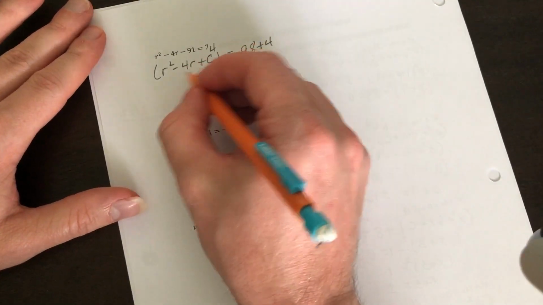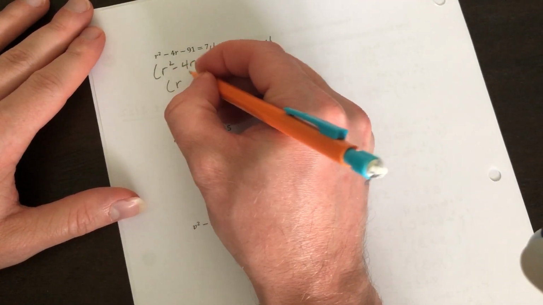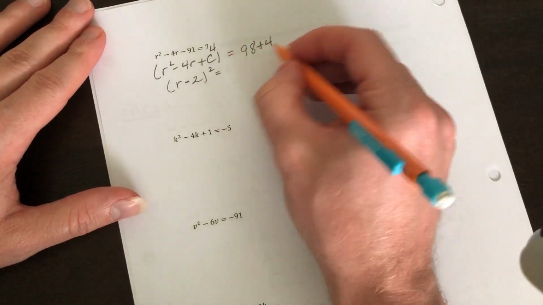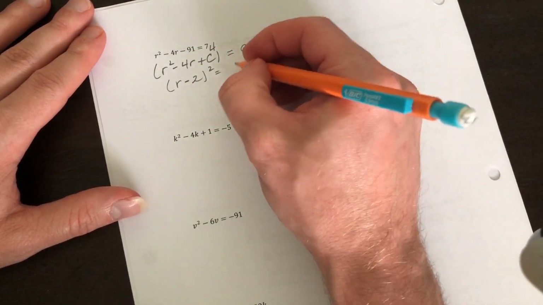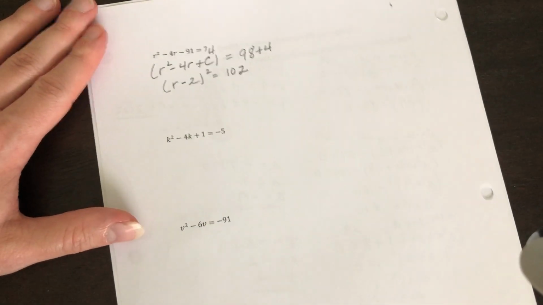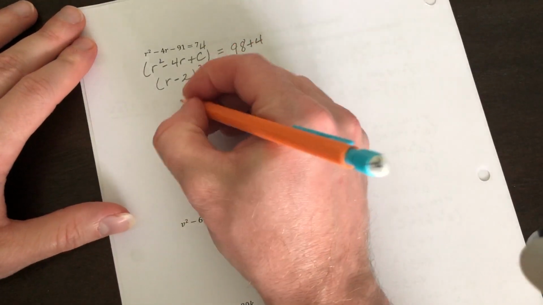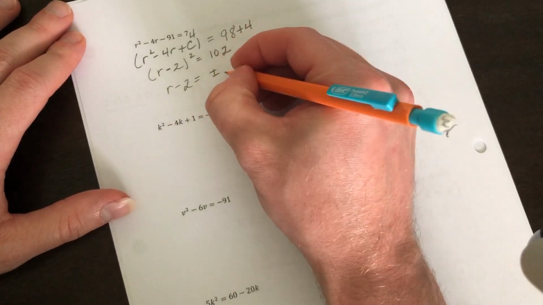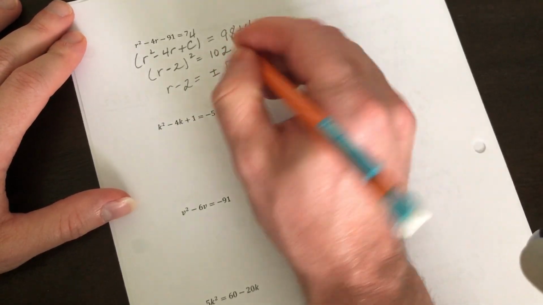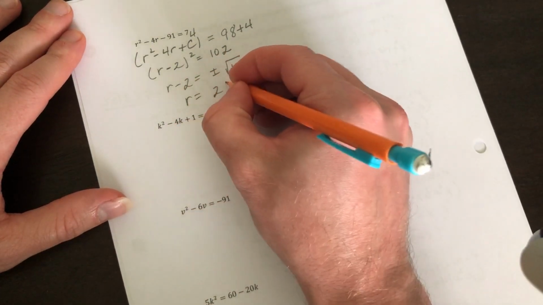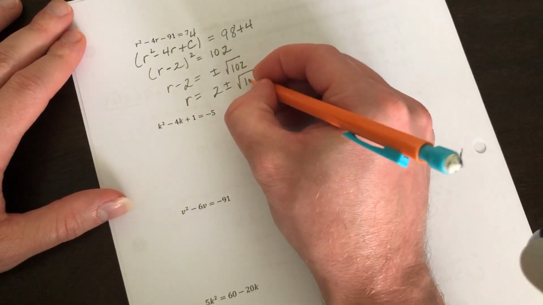So, I'm going to square root the first term, keep the sign in the middle, square root the last term, and 98 plus 4 is 102. Okay? To get rid of the square, we square root both sides, so r minus 2 is equal to plus or minus square root of 102. And so r is equal to 2 plus or minus square root of 102.